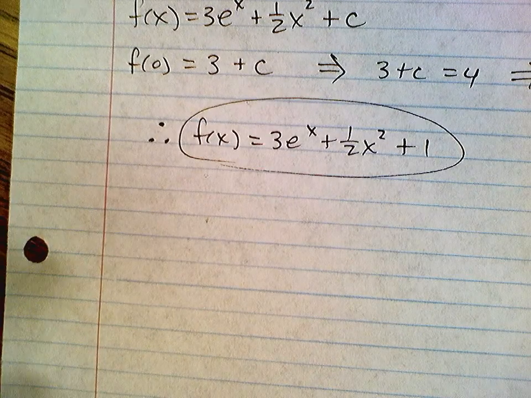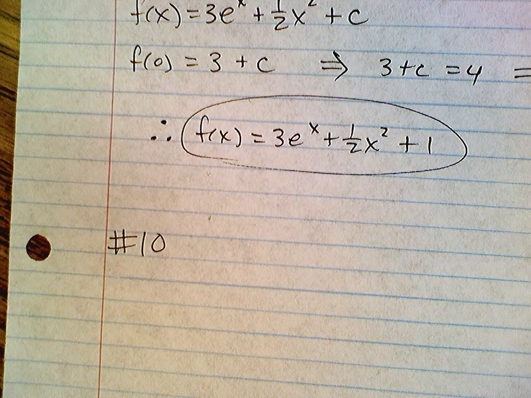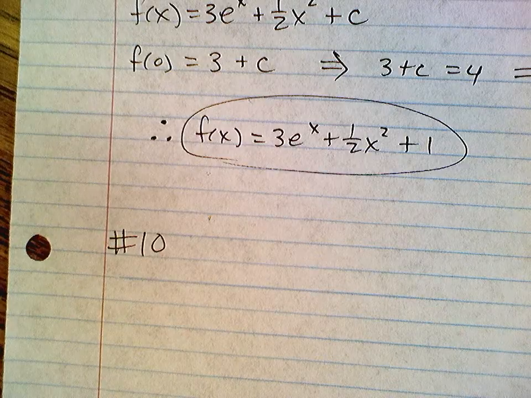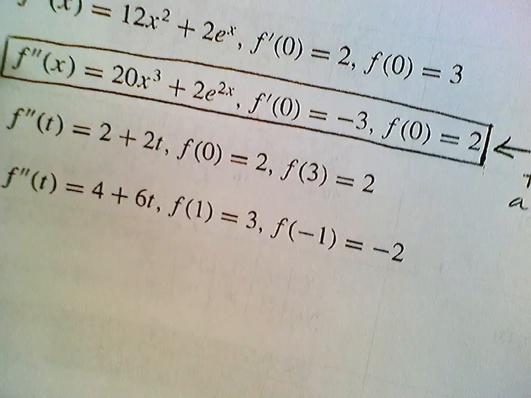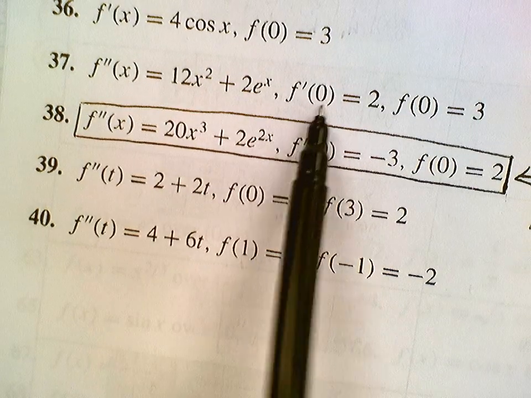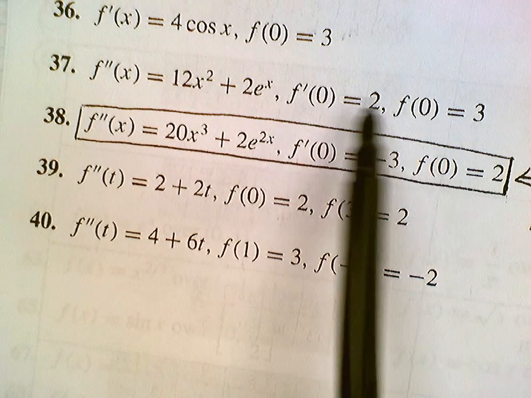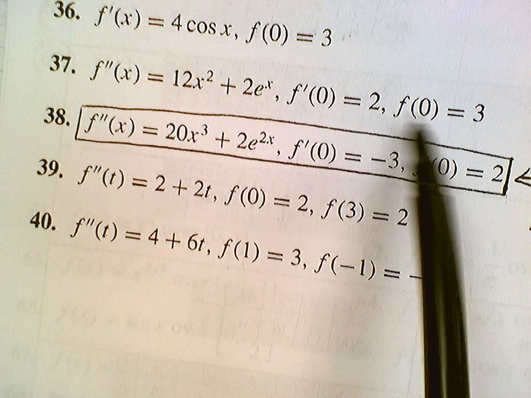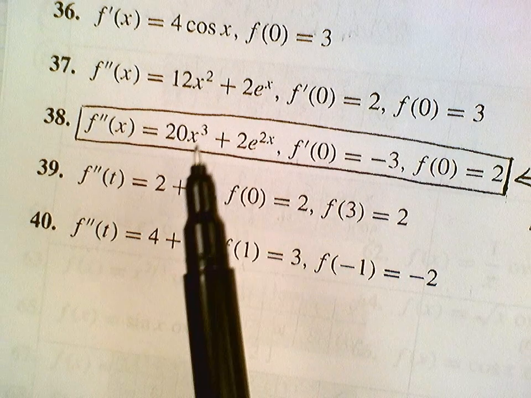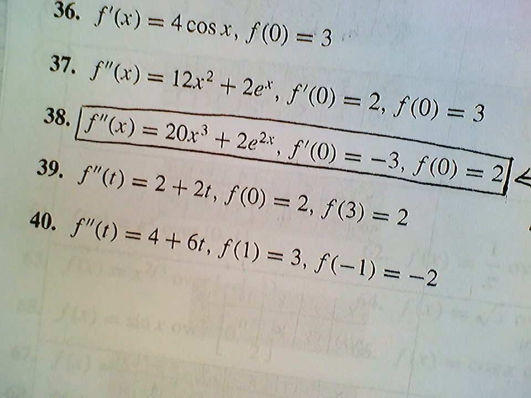Now for number 10, you're going to be given a second derivative. In this book, the conditions they give you are like f of 0, but it won't necessarily always be 0 as the input on the original or the first derivative.